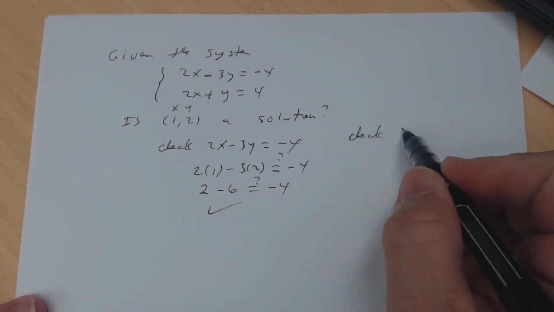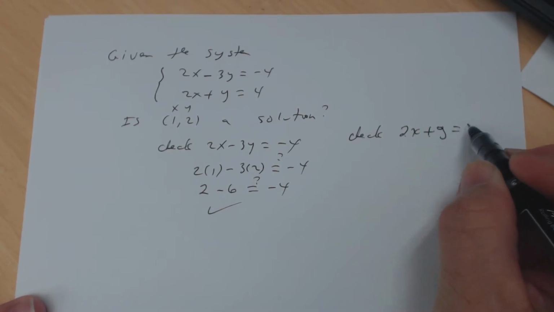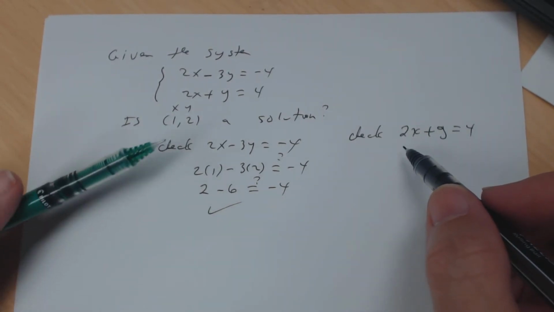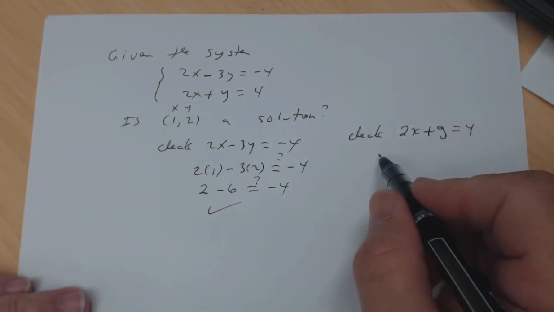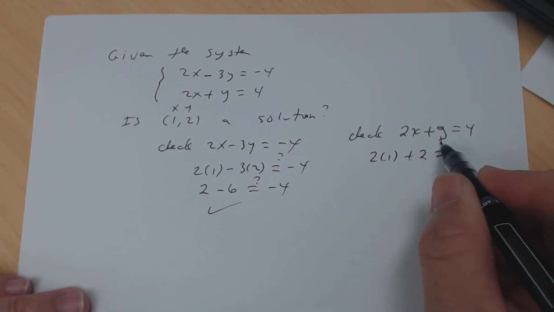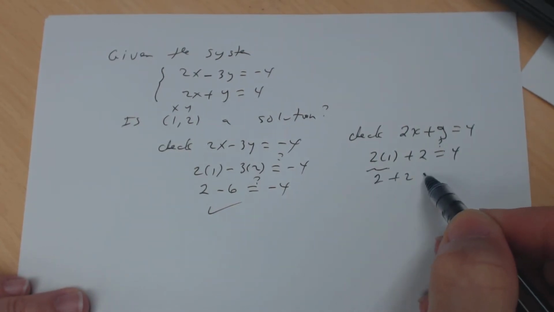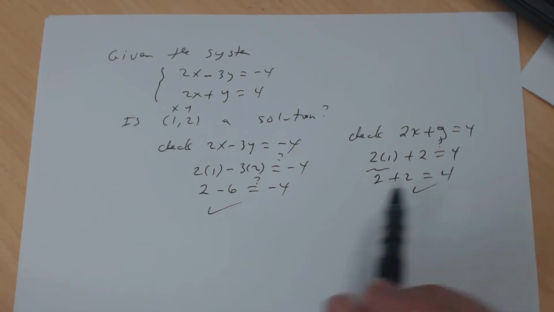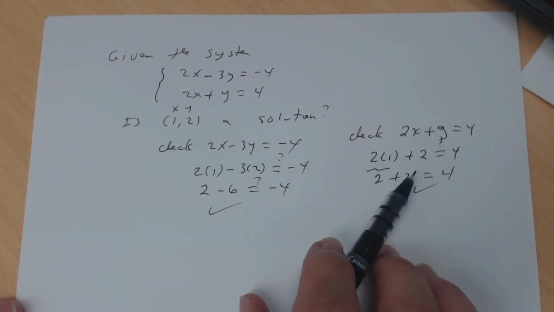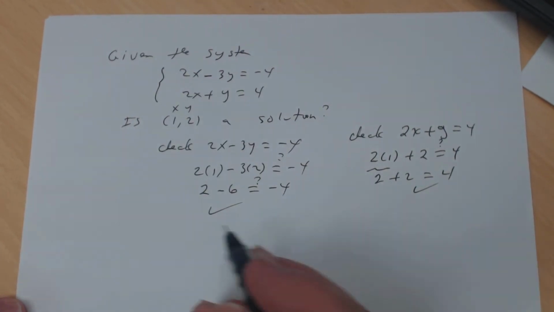Let's check 2x plus y equal 4. So in place of x, I plug in 1. And in place of y, I plug in 2. So I get 2 times 1 plus 2. And I want to see if that's going to equal 4. Well, 2 times 1 is 2. 2 plus 2 is equal to 4. So since the ordered pair 1, 2 satisfies both equations, then it's a solution to the system.